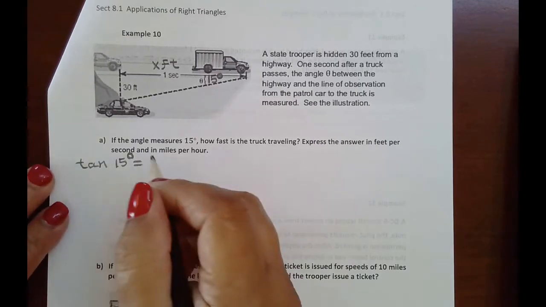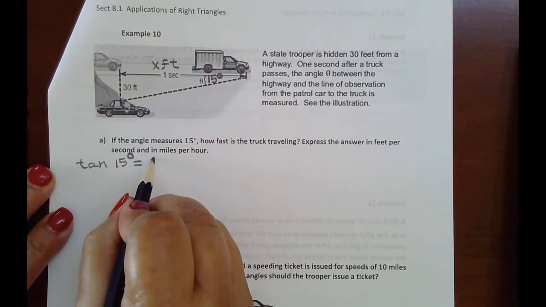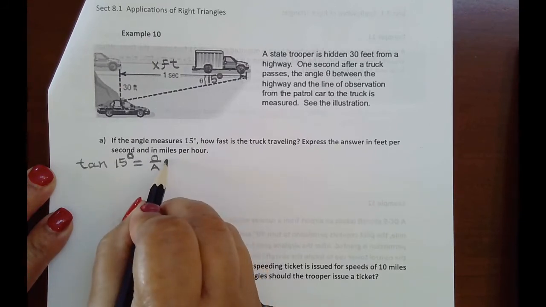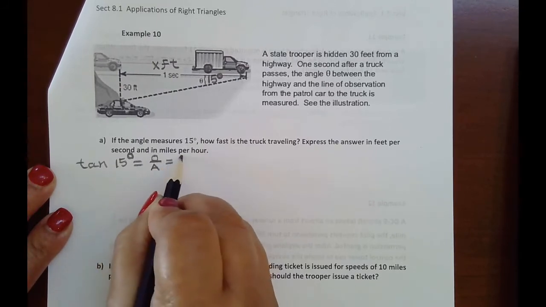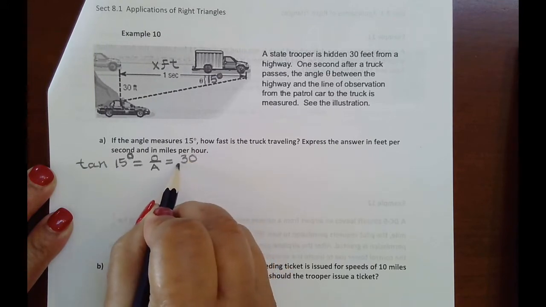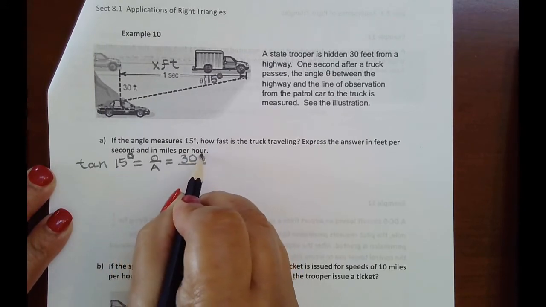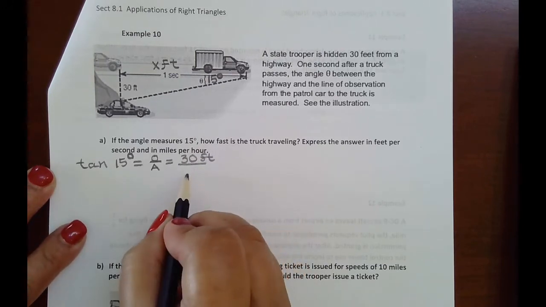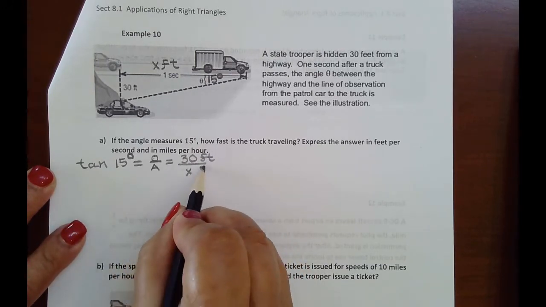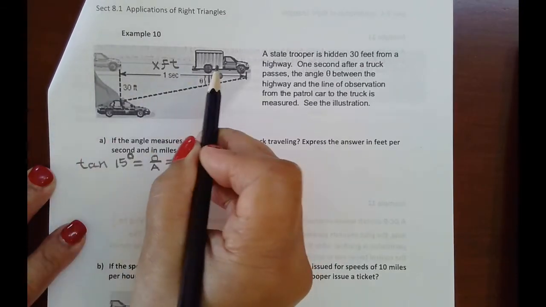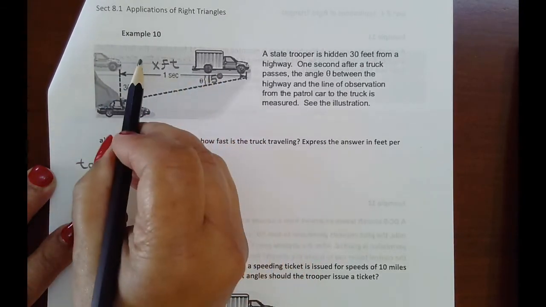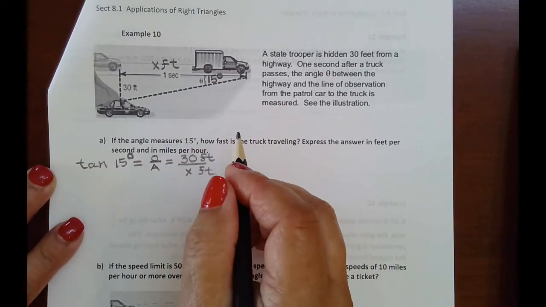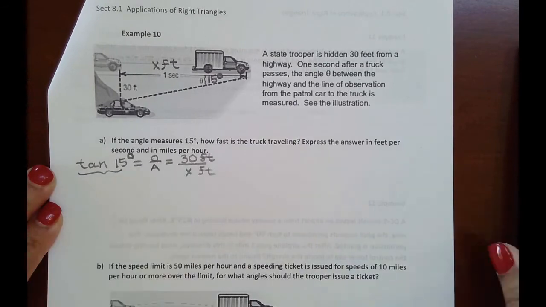So it's tangent of 15 is equal to opposite over adjacent. That's from SOH-CAH-TOA. Opposite would be 30 feet, and adjacent would be x feet. Okay, we're looking for how many feet per second. We already know this is 1 second. How many feet does it travel in that second? So I just called it x. So we're going to get this from the calculator.